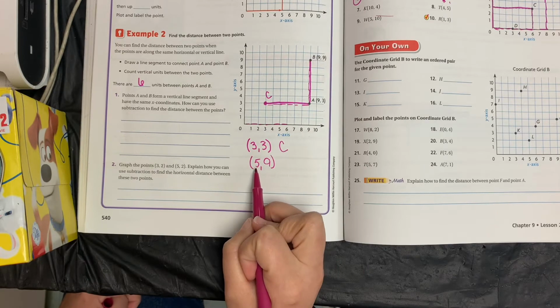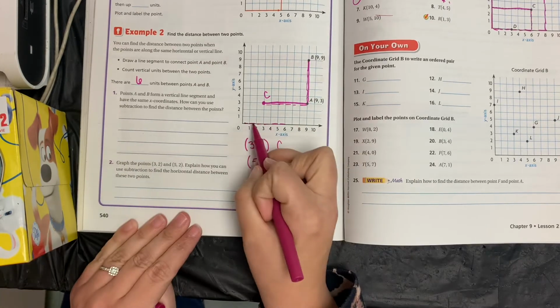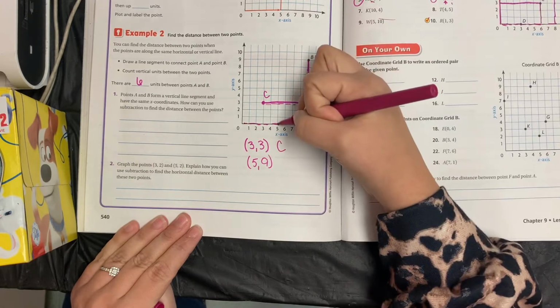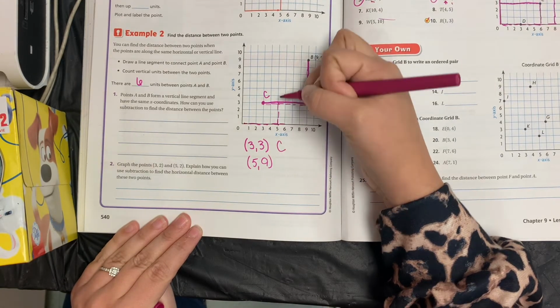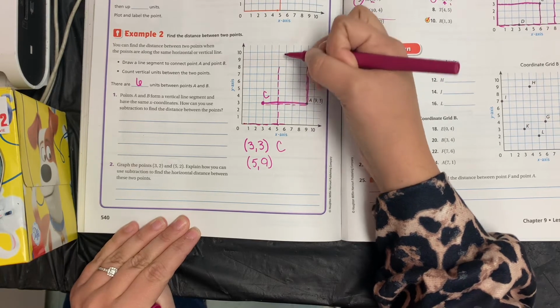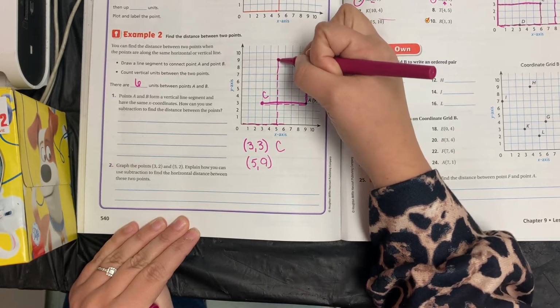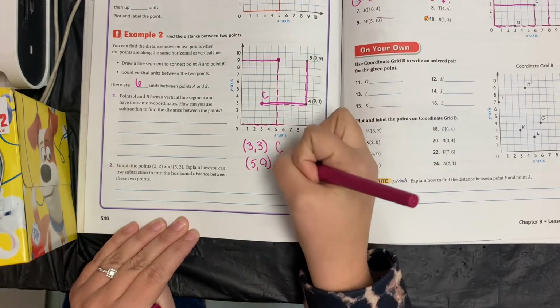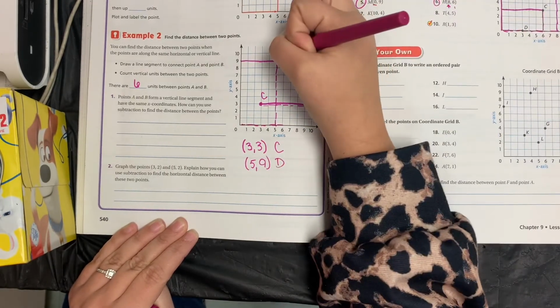I go my x-axis first, so that's 5 units. 1, 2, 3, 4, 5. And then I have to go up 9. 1, 2, 3, 4, 5, 6, 7, 8, 9. You can come out here and you can check it. That checks out. So that is going to be point D, letter D.